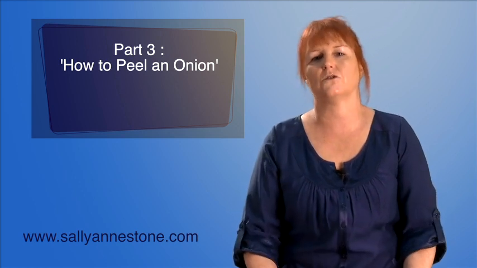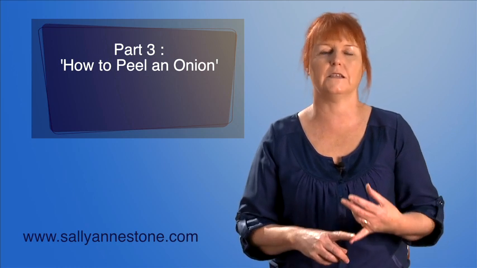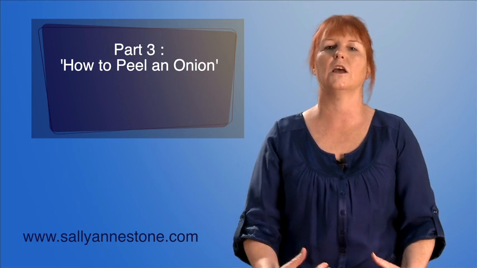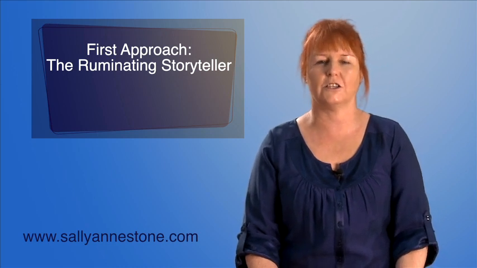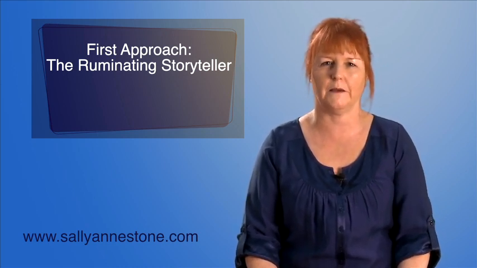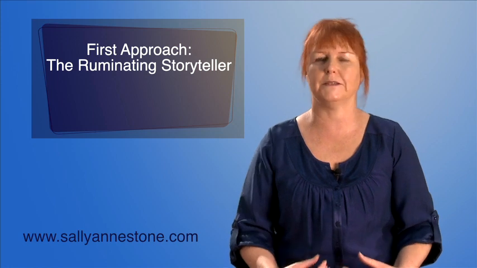So I'm going to illustrate 3 approaches for getting to the core of the issue. Now, one of these is a commonly used approach, which I'm sure you're familiar with. The first approach, which I'm going to demonstrate, I call the ruminating storyteller. And this approach often happens at night.